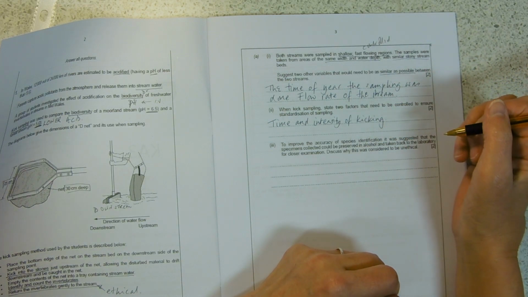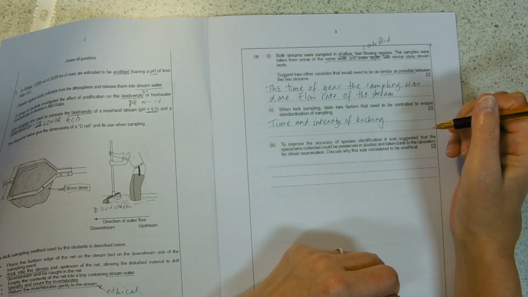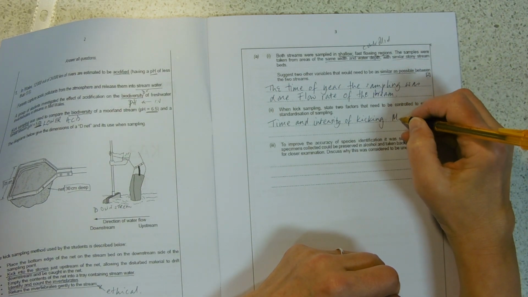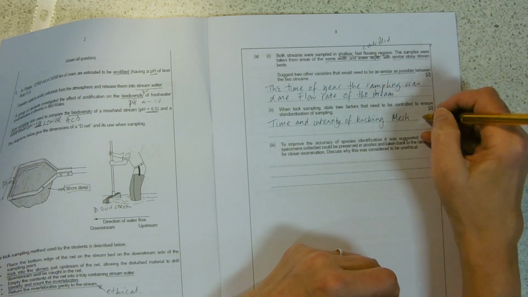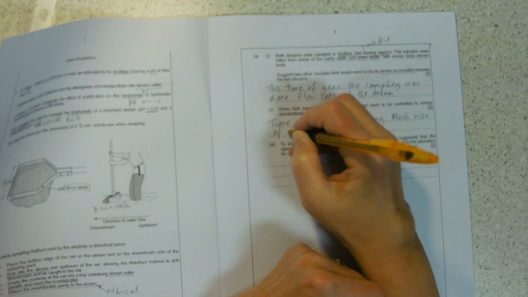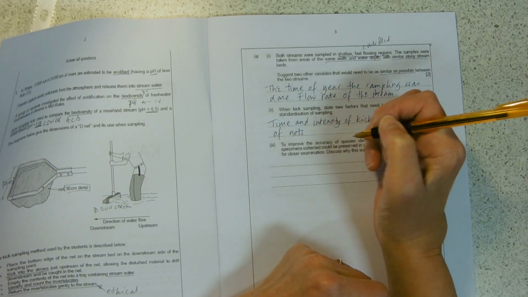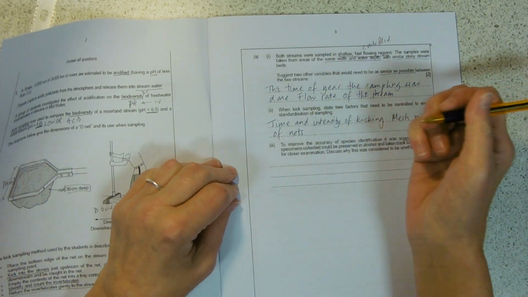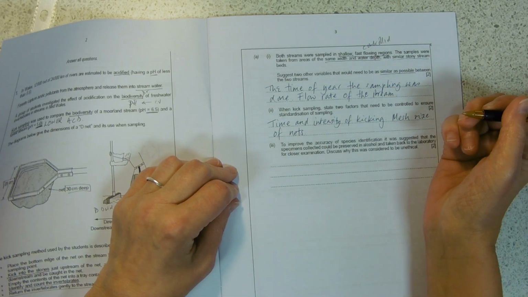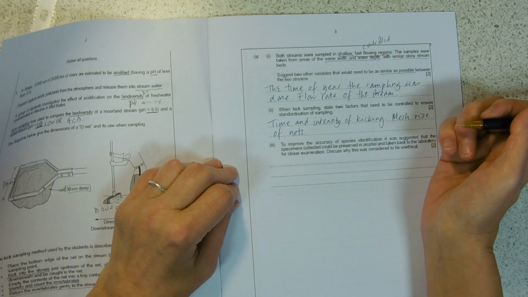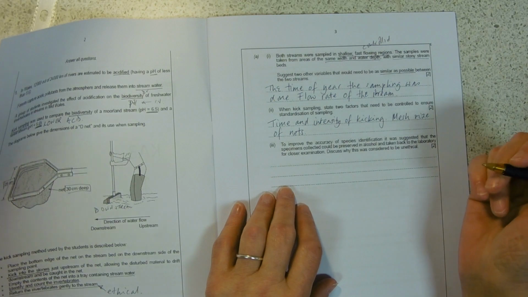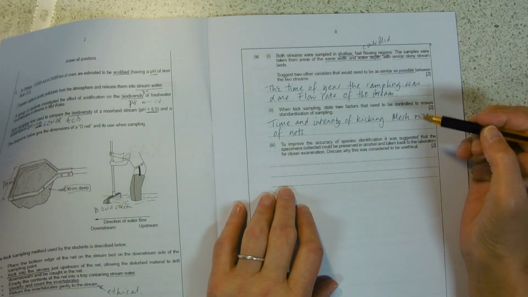I think probably mesh size is quite important. It's only told you the dimensions, so the mesh size of your nets will need to be the same. Maybe how far away you are from the bank, but we only need 2. Same area that you sample, you know, you always sample the same, a metre squared or whatever.